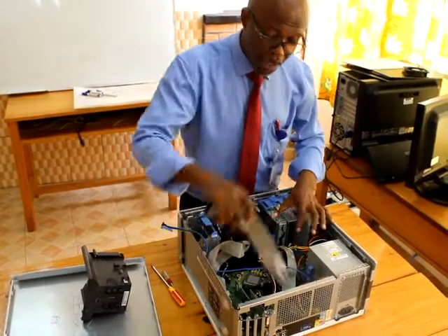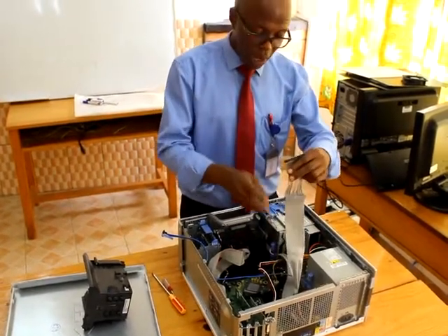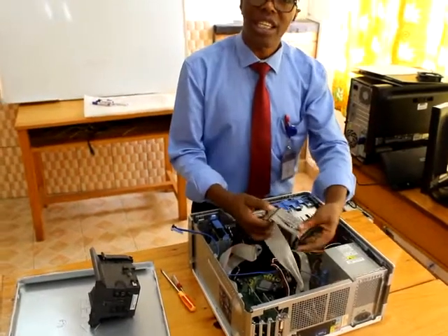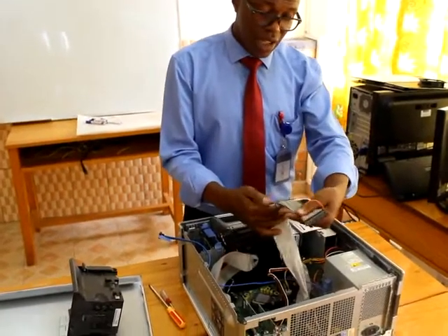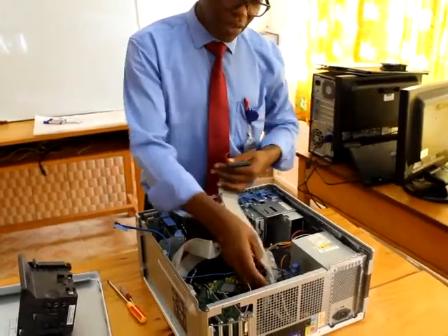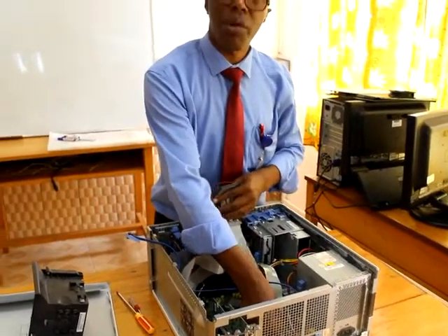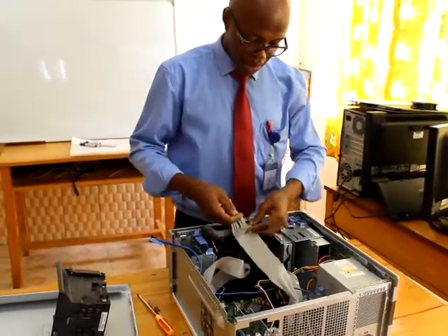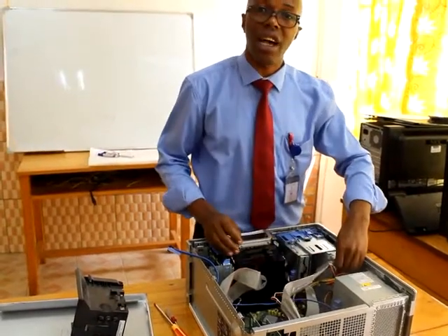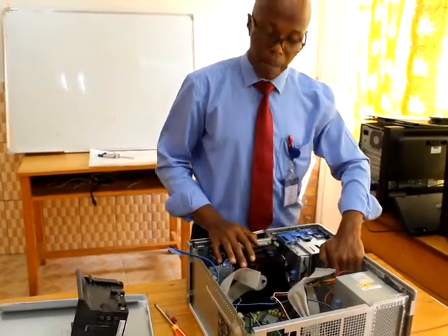And now, apart from the power, these devices, as I said, are connected to the motherboard through different channels. We have these cables, you can see. They are called bus cables. They run from connectors on the motherboard to the different devices that they are intended to connect.